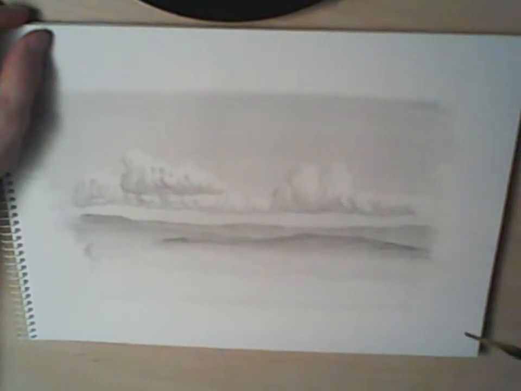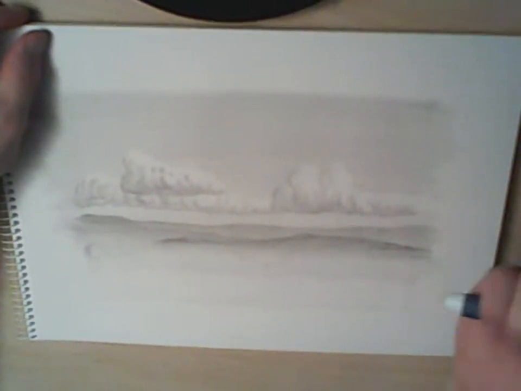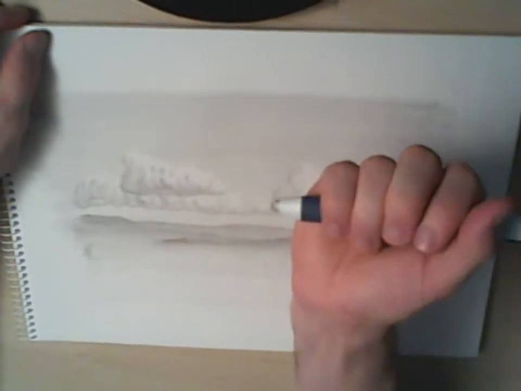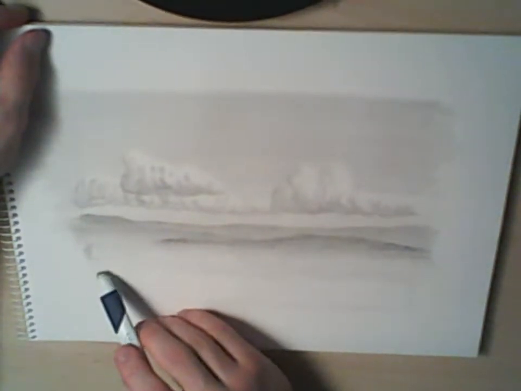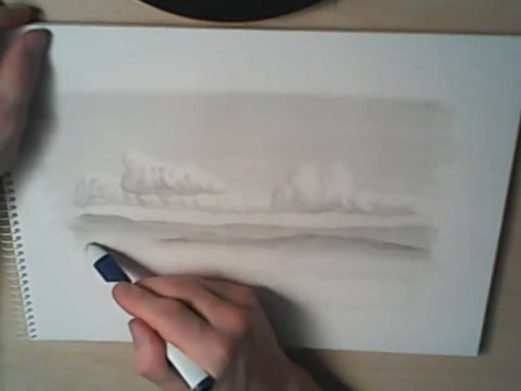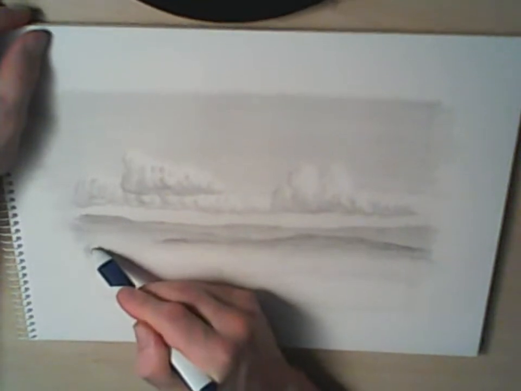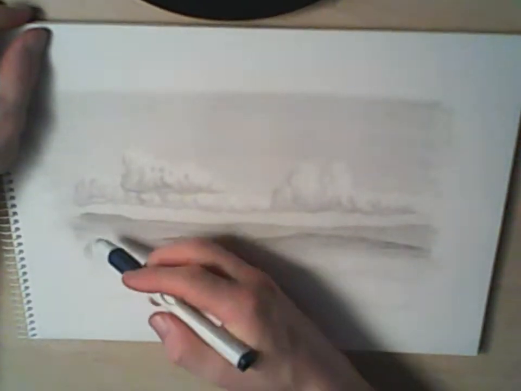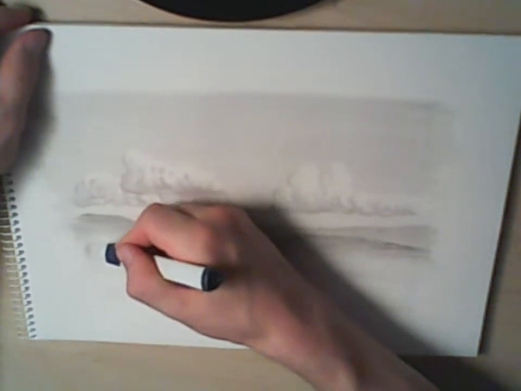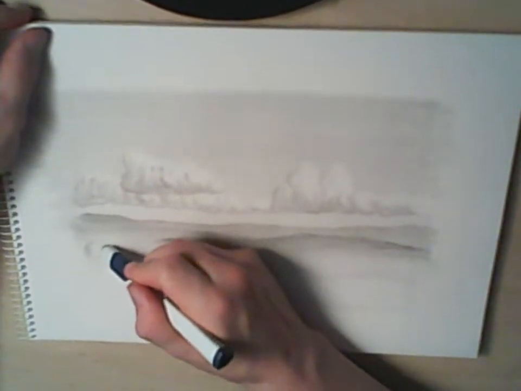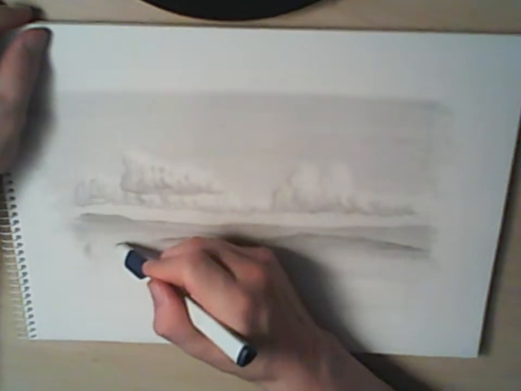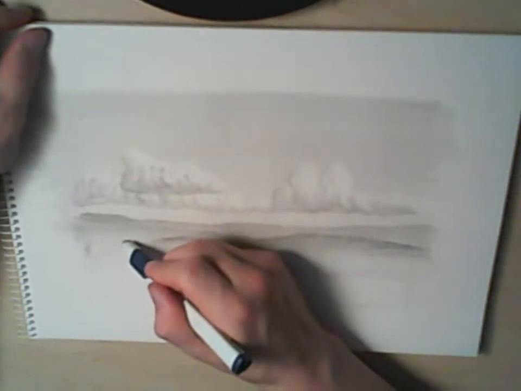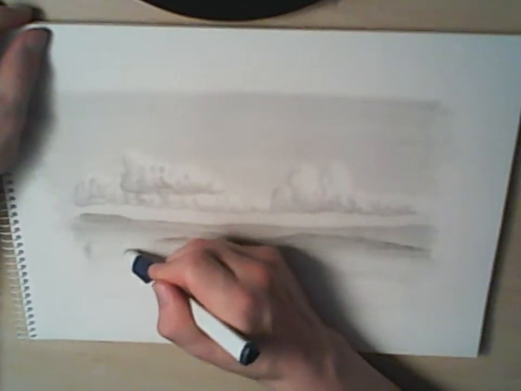And then I'll take the fine eraser, and for every treetop that I indicated in the beginning, I will erase the top right area to indicate the part where the light strikes the leaves.